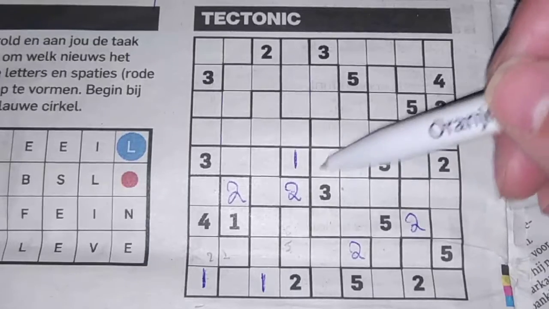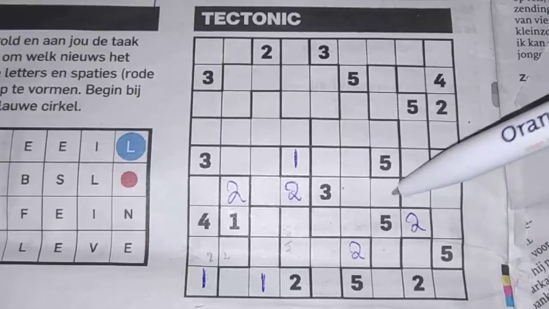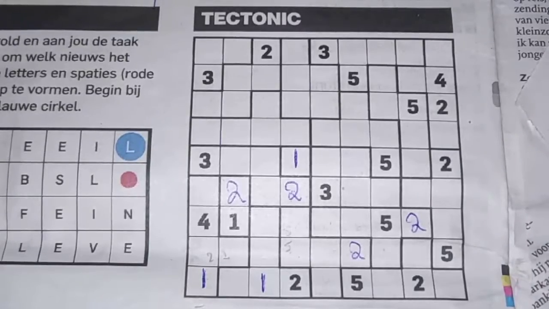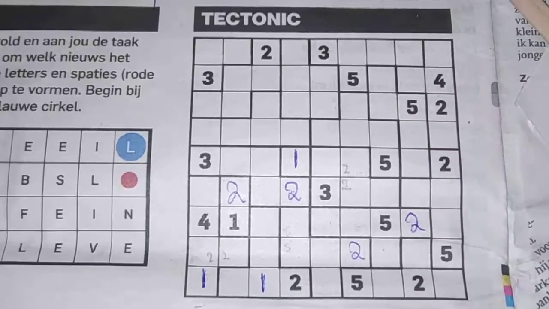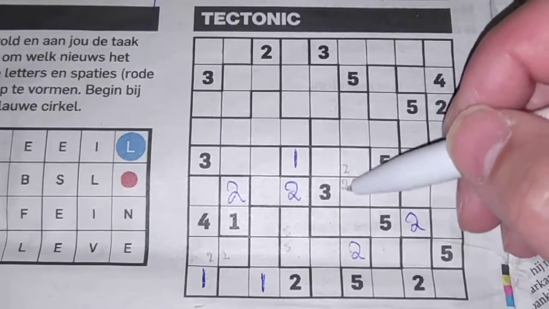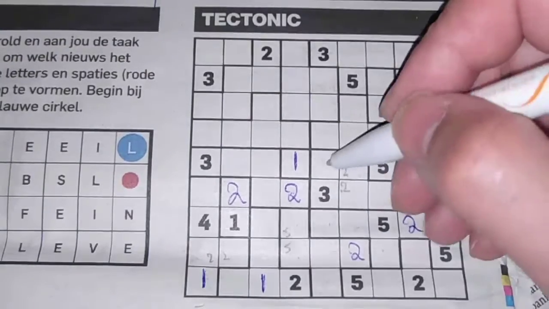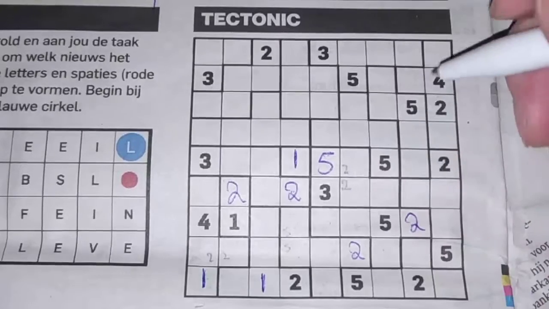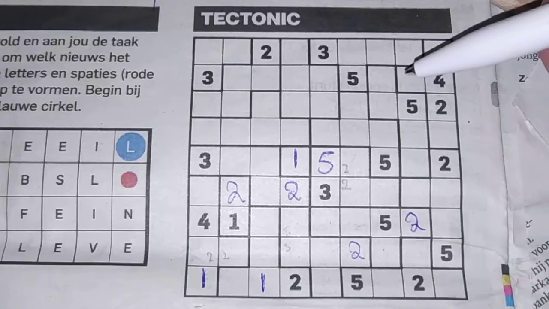This box cannot be a 2. This box cannot be a 2. So the 2 should be here or there. We have a 5 here, so these 3 boxes cannot be a 5. So this box should be the 5, the only solution. Yes.